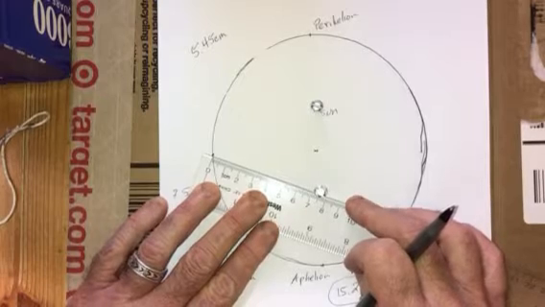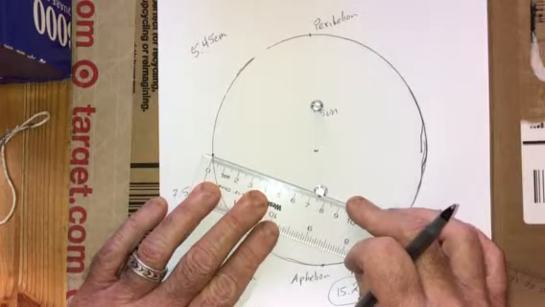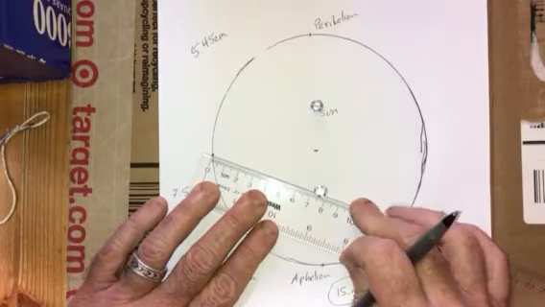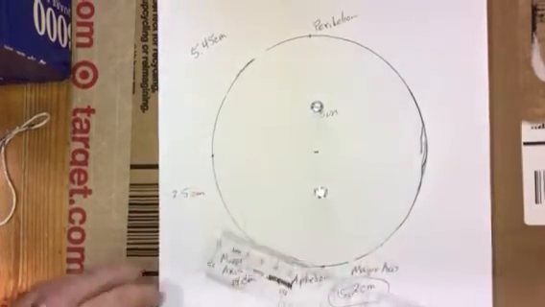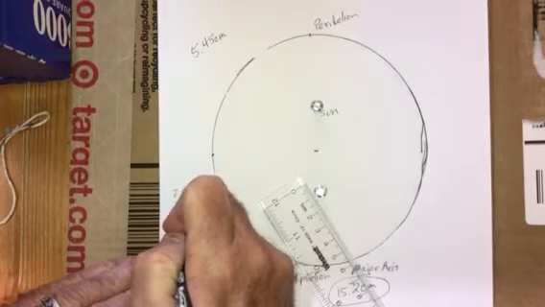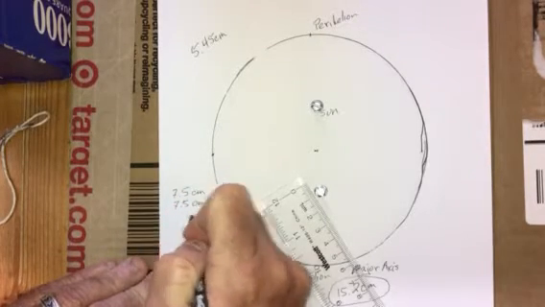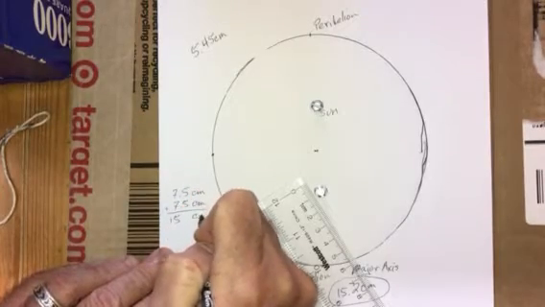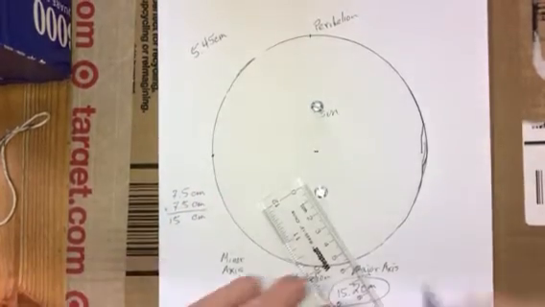And wouldn't you know it, I picked a point that might be on the minor axis, because that looks like it's about 7.5 centimeters. So 7.5 centimeters, and if you add those two distances, you get 15 centimeters. Okay, well, let's try that for another point.